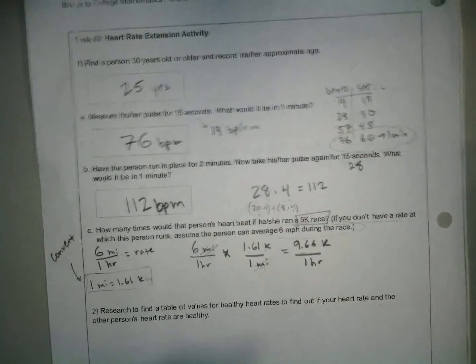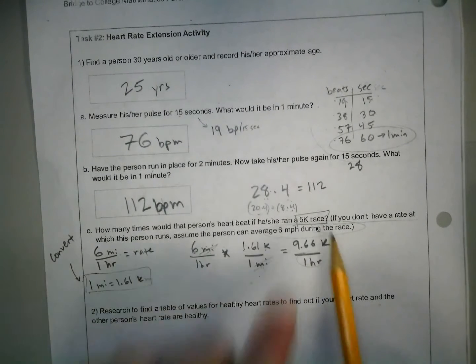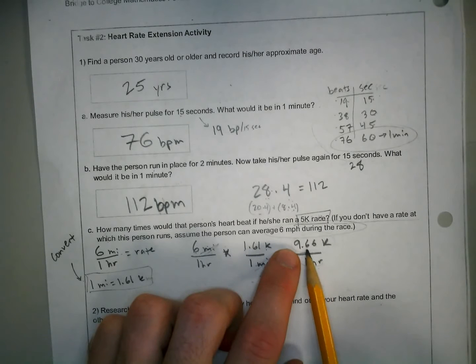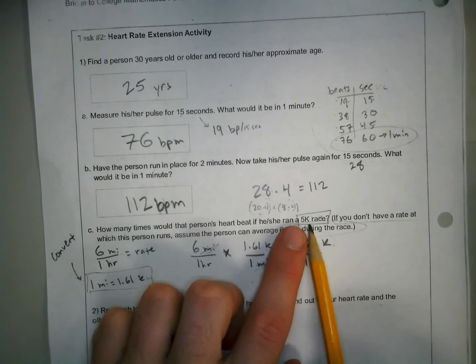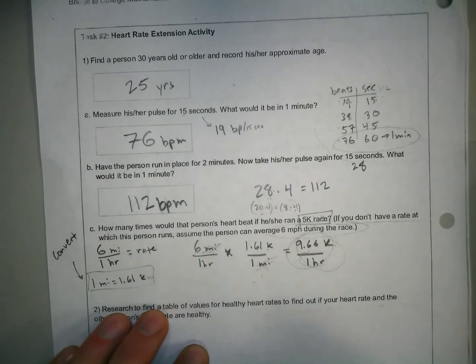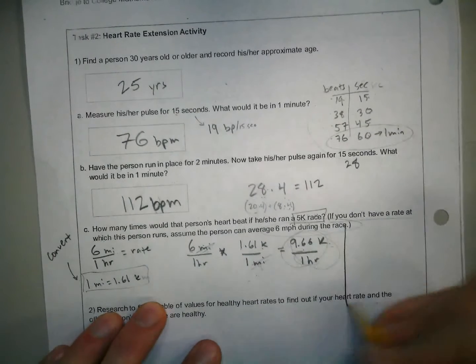9.66. Okay, so it takes an hour to go this far. Now we only want a 5K race. So it takes an hour to run 9.6 kilometers, but we only want to know 5 kilometers. This is also a conversion rate. If we take this answer, let's see, we'll go over here.